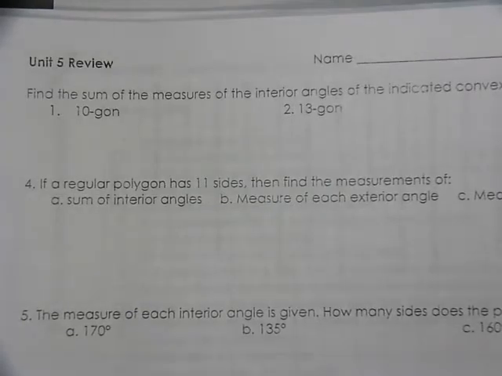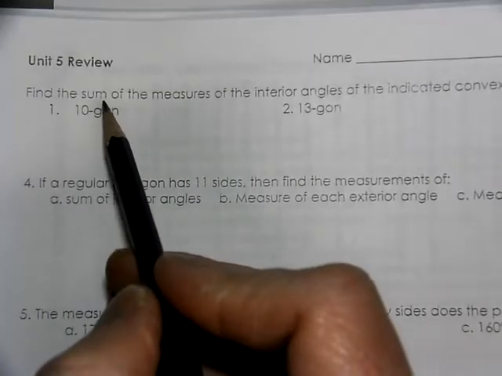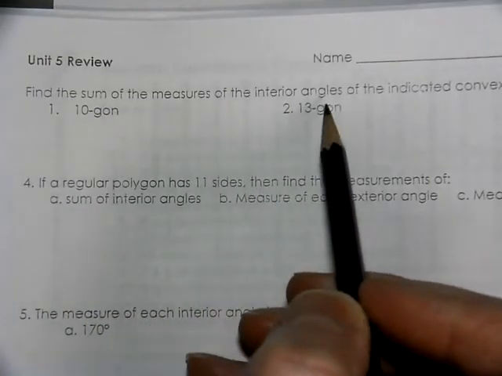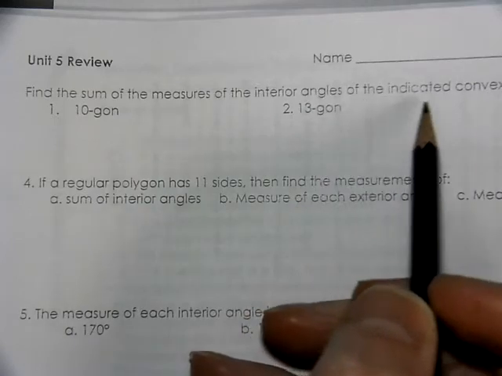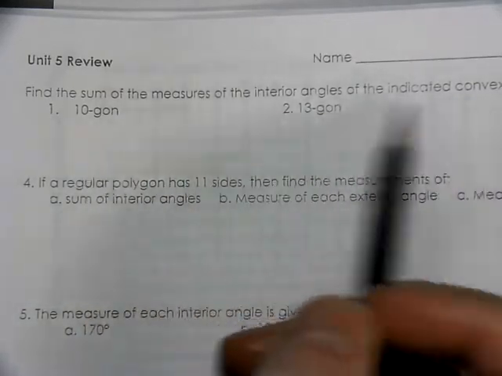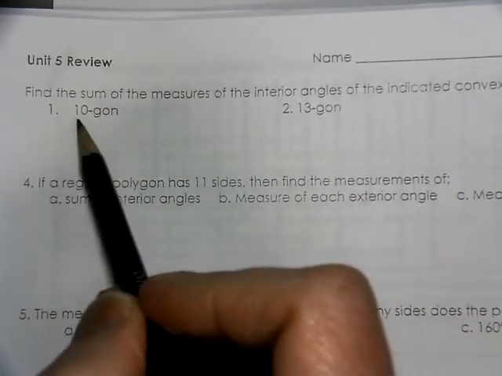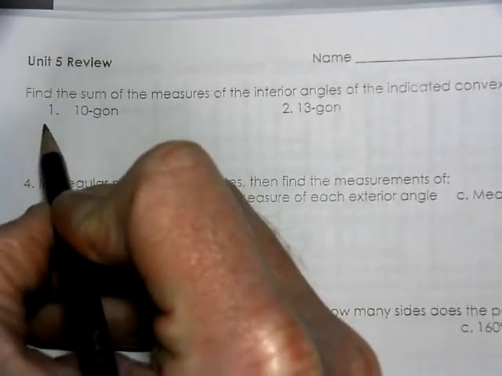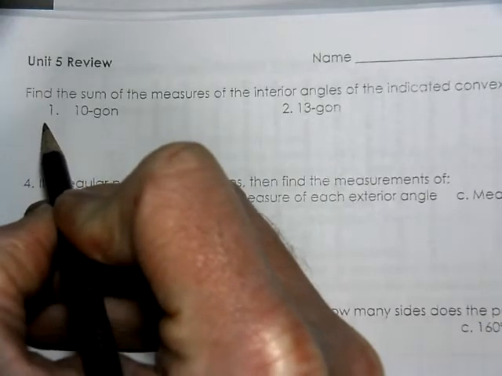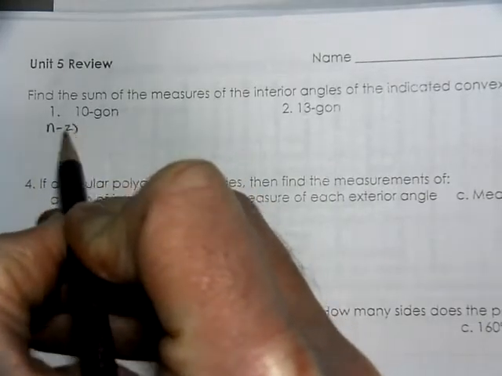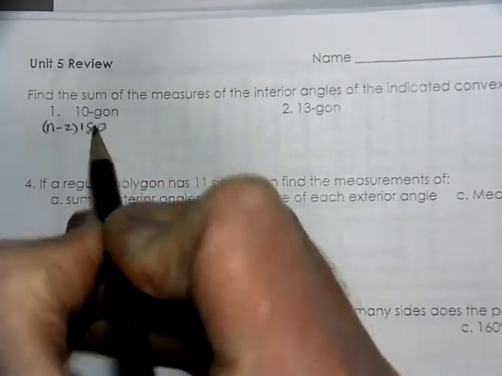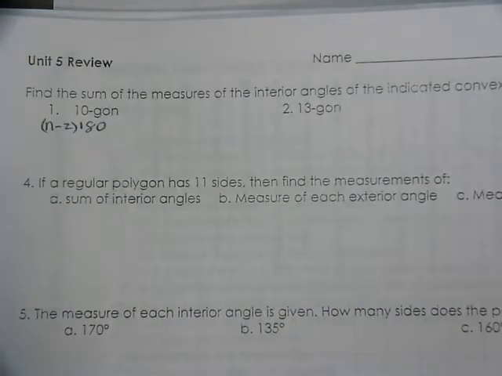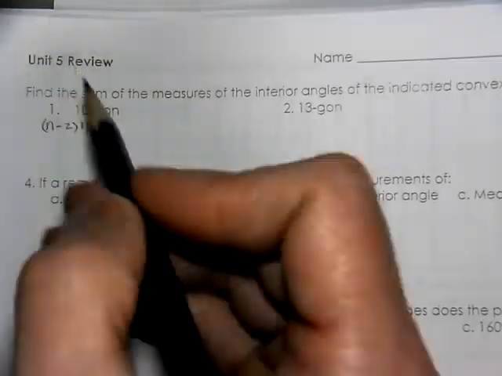This is the geometry review for Unit 5. So here we're going to look at the sum of the measures of the interior angles of a polygon with this many sides. 10 different sides, so a decagon some would call it. But your formula for the sum of the interior angles, n minus 2 times 180, is the formula to calculate the total angles inside the polygon.